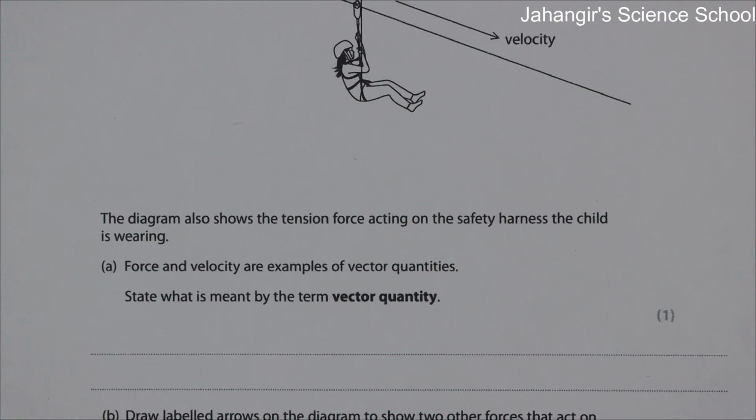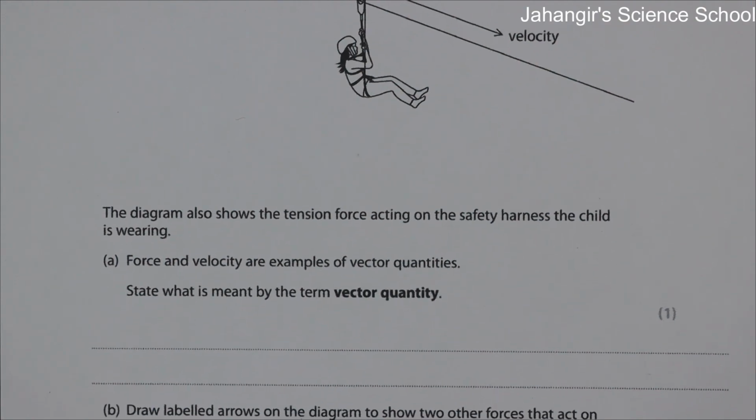Tension is a vector quantity. All types of force are vector quantities. Like weight is a vector quantity, friction, magnetic force, all are vectors. Drag force, air resistance, all are vector quantities. So the physical quantity which has both magnitude and direction is called a vector quantity.